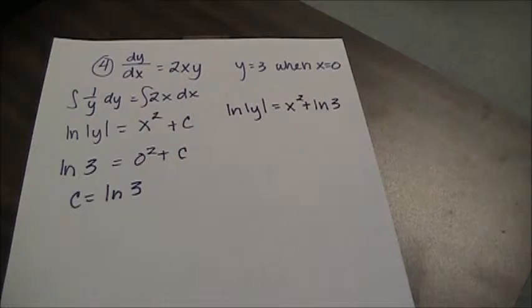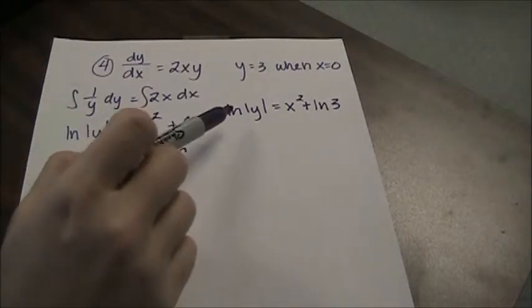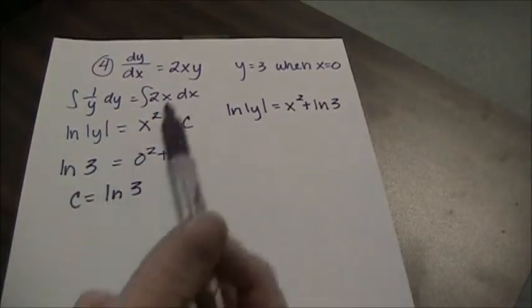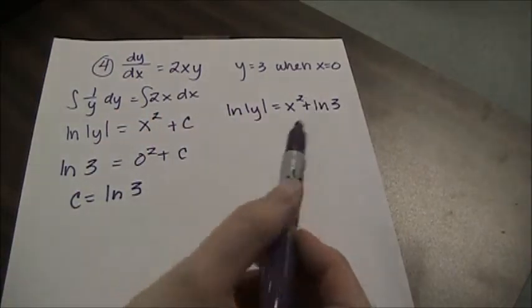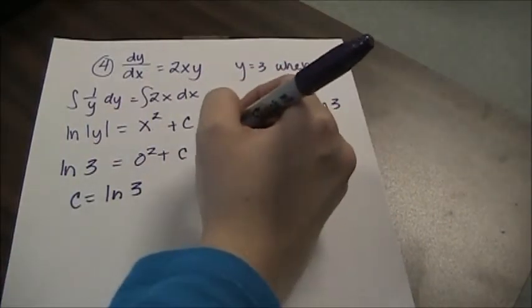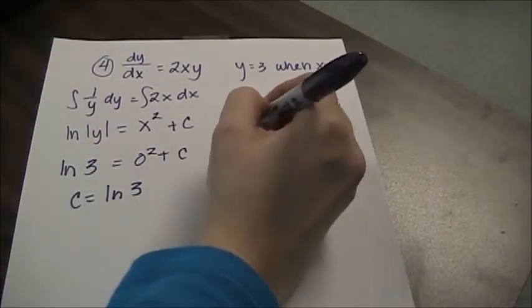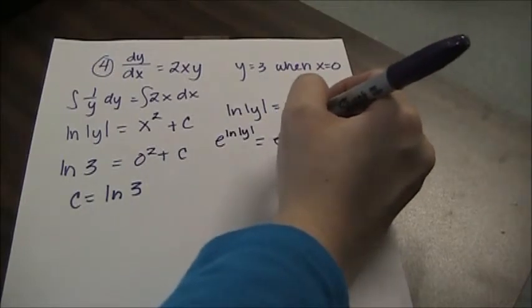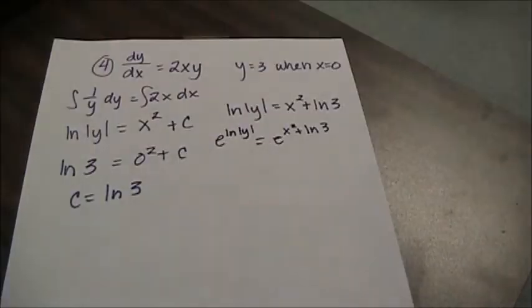Now the final step to solving a differential equation is to isolate y so that it's explicit. That means y is by itself. And the way you do that is you have a natural log of y, and to isolate the y, what you do is you raise both sides as exponents of e. So what it looks like, if I write it out, is e to the natural log of y equals e to the x squared plus natural log of 3.